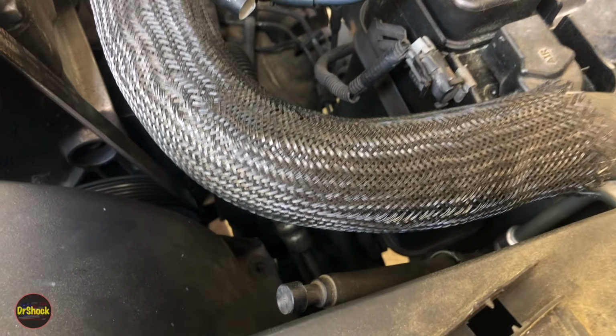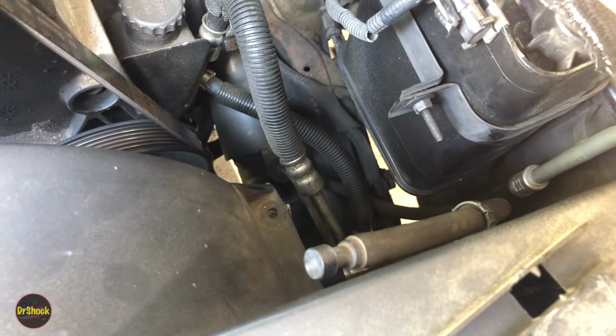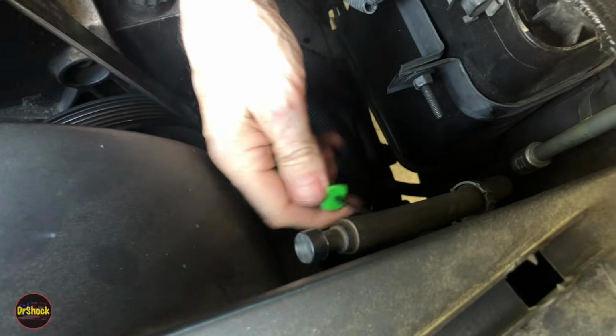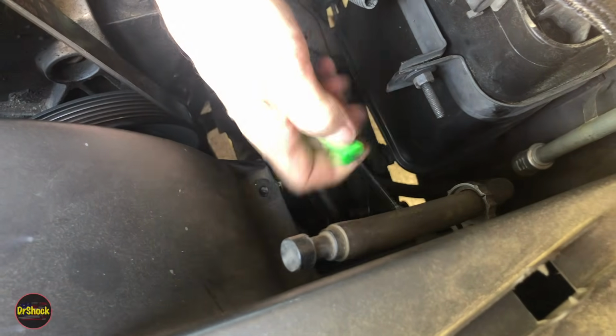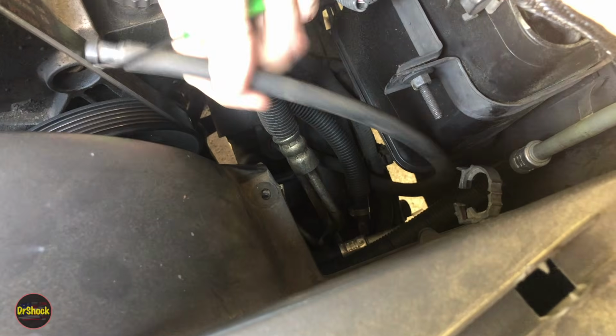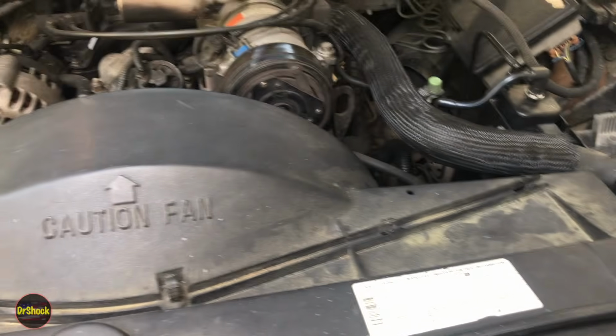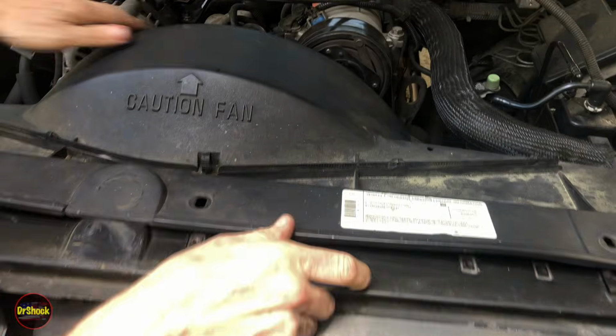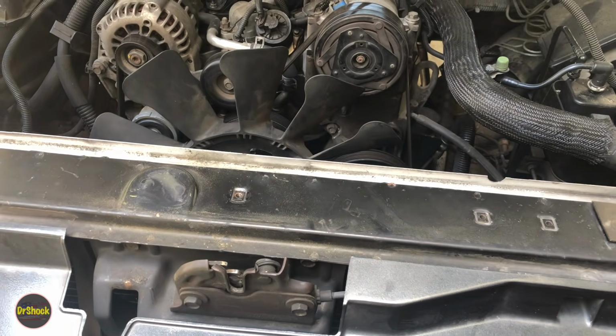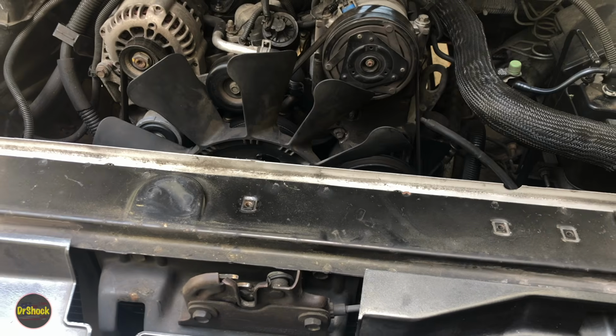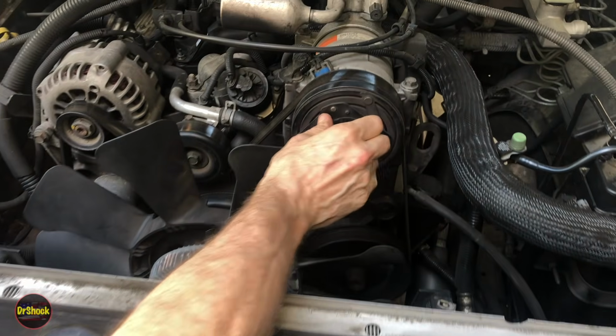It's the same type of clip. Just going to stick this guy right there. And now with all of that disconnected, the shroud should just lift out. We had to do all that so we can get those tools in here.